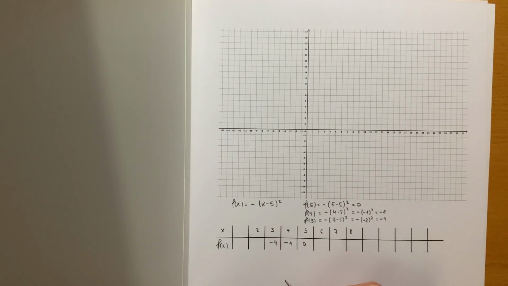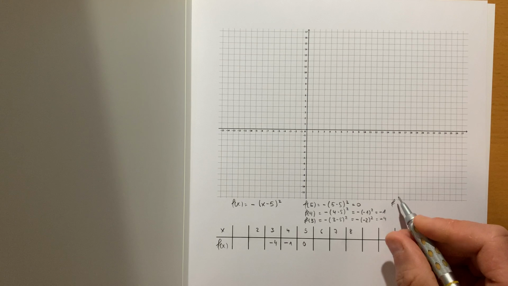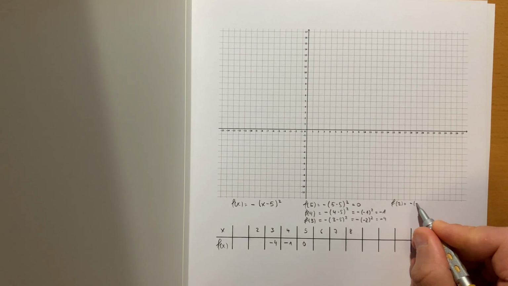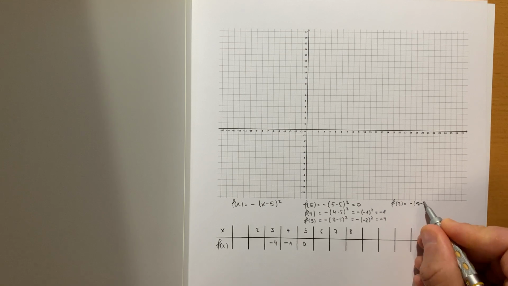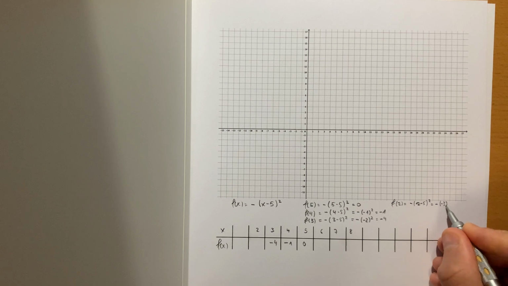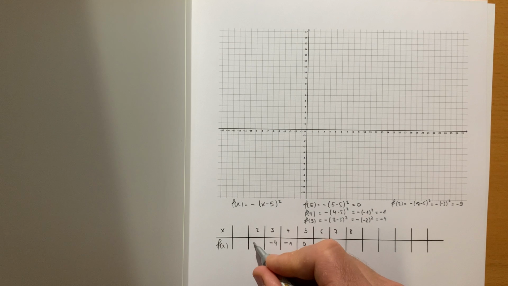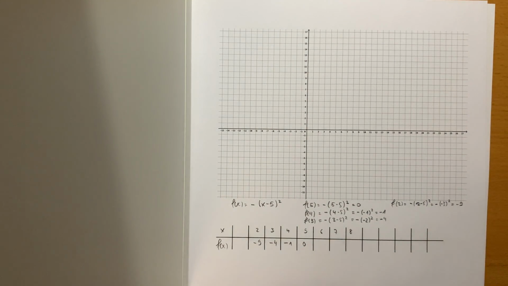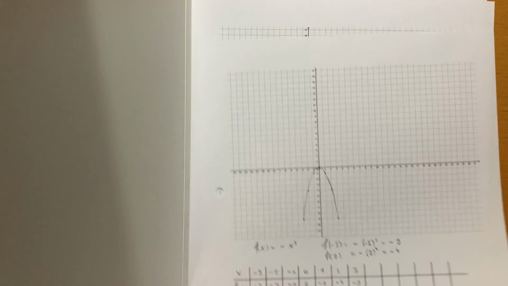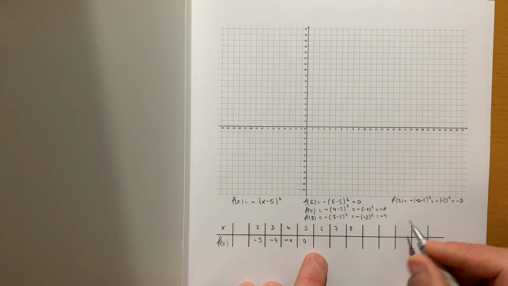I think you already know what's happening. So f of 2 is minus (2 minus 5) squared. So this will be minus (minus 3) squared, so it will be 9 and a minus in front of it, so minus 9. I think you recognize these numbers because when you look at the original SAT parabola, these are exactly the numbers: 0, minus 1, minus 4, minus 9. Okay? Now let's carry on.